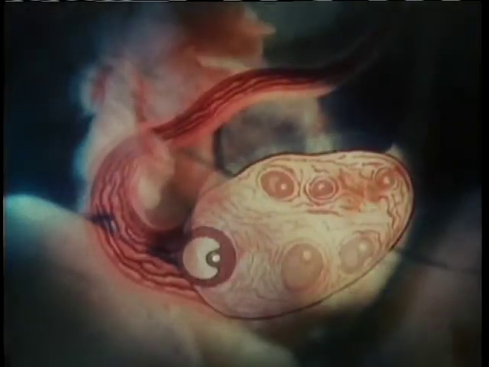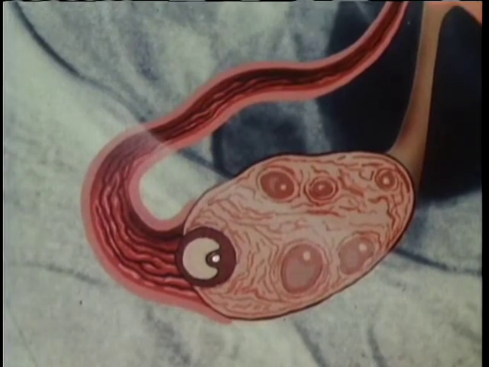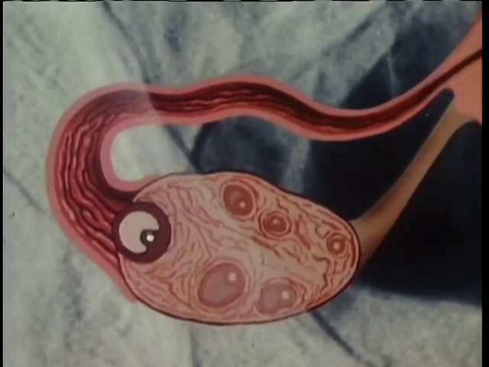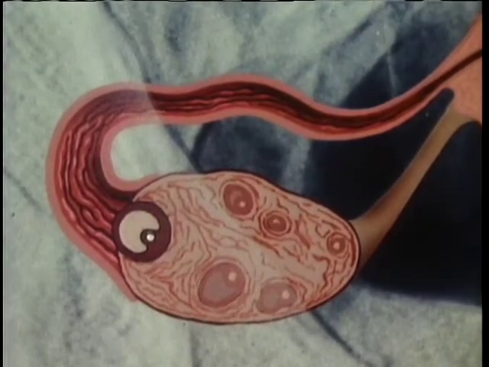The eggs each contain 23 chromosomes, the mother's genetic contribution to her future offspring. During each menstrual cycle, the ovaries produce hormones which stimulate the growth of a single one of these eggs. At the midpoint of her cycle, the follicle, which encloses the egg in its protective layers, ruptures. This is ovulation.